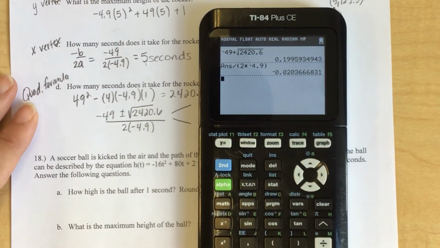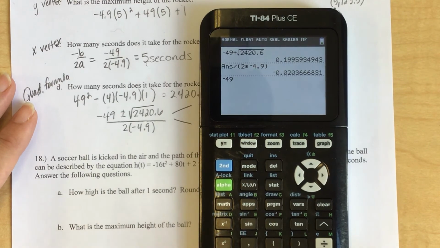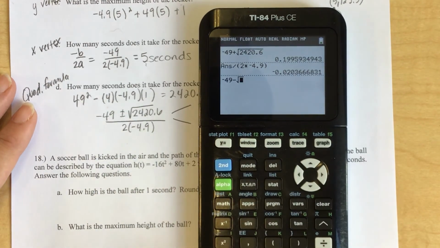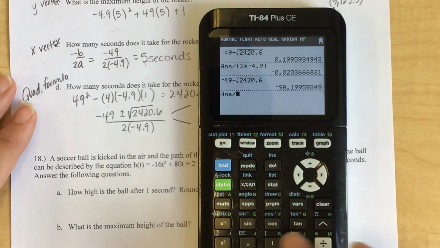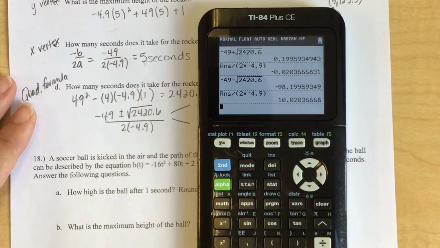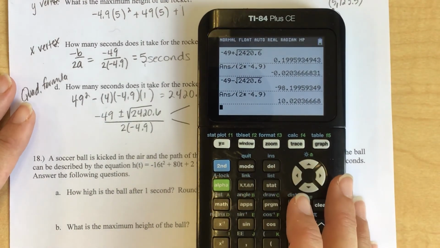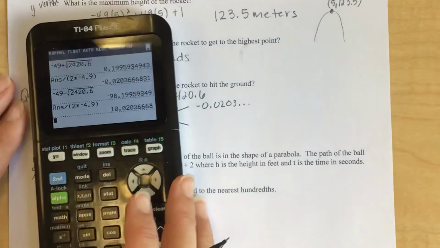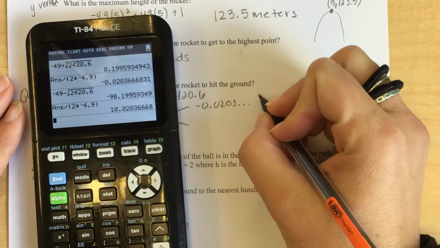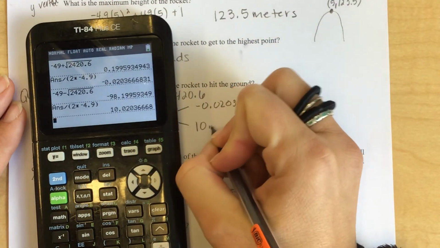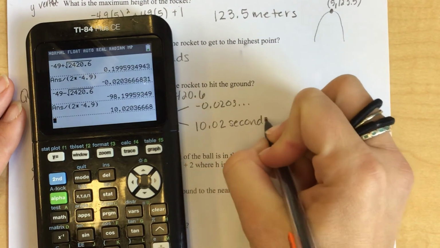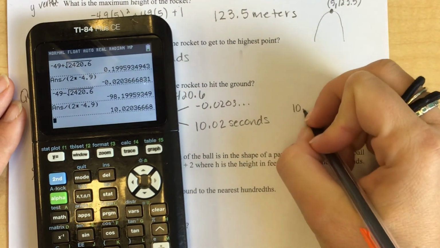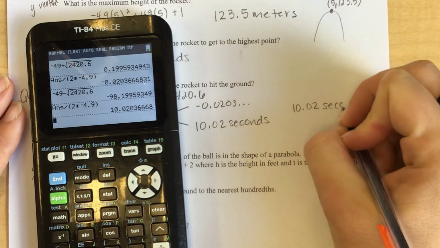So now I have negative 49 minus the square root of 2420.6, enter, divided by 2 times negative 4.9. And that gives me 10.02. It says round to the nearest tenth or hundredth if needed. So this is 10.02, and that is seconds. So my answer here is 10.02 seconds.